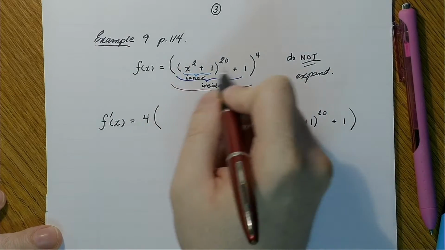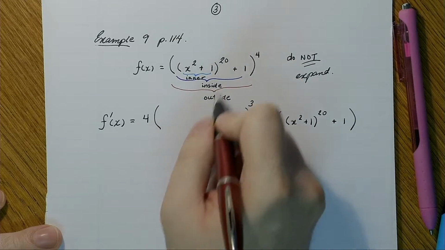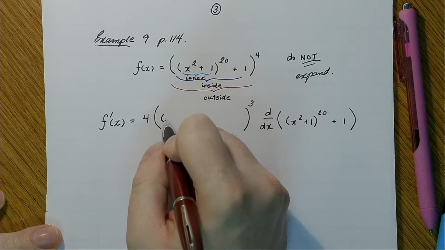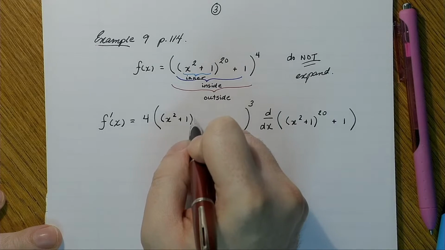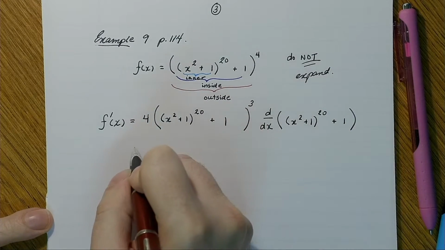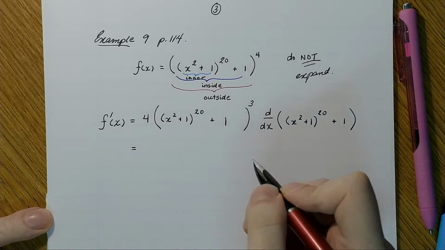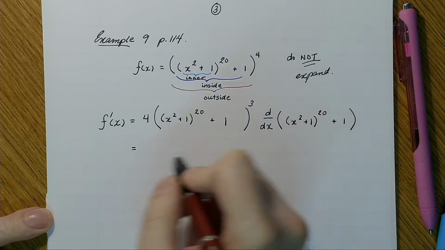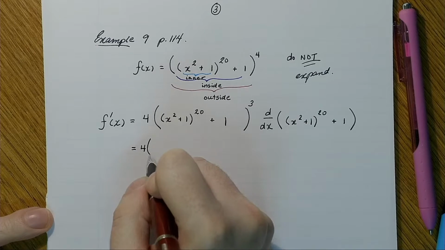So I'll just rewrite everything that's in this. I still have to take this derivative here, so I'll rewrite this out again.